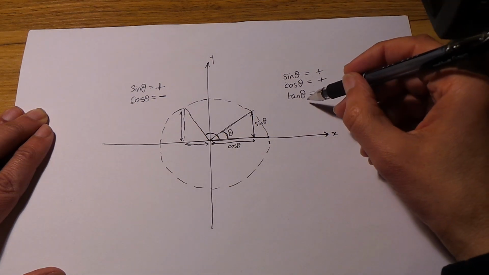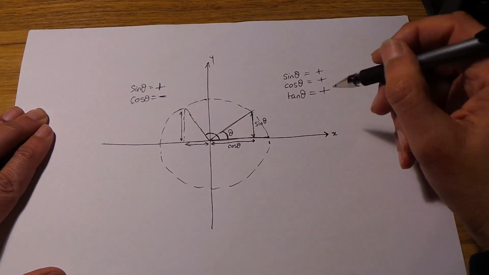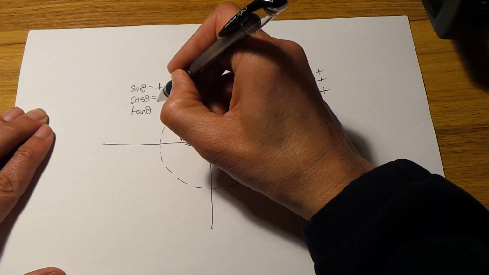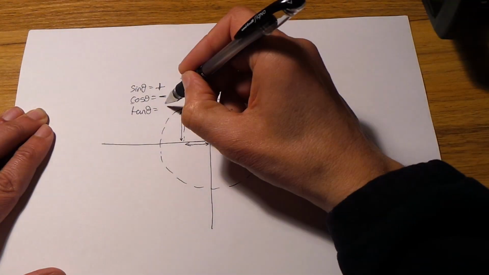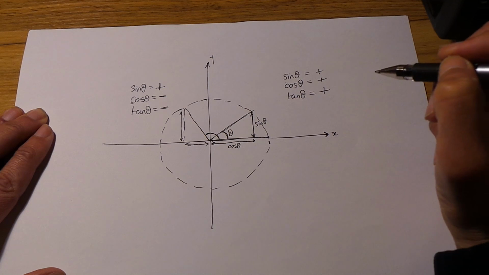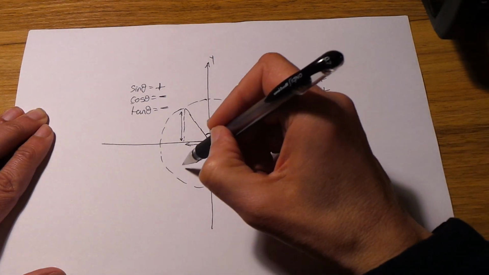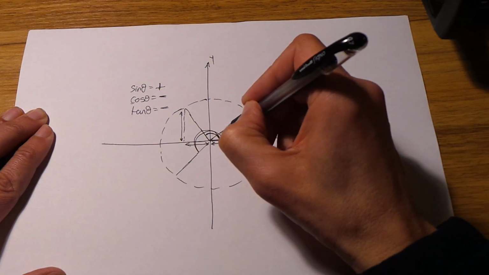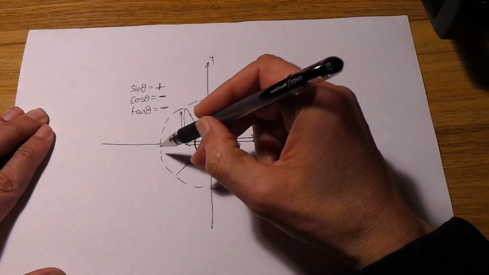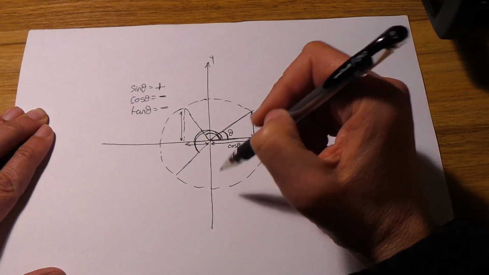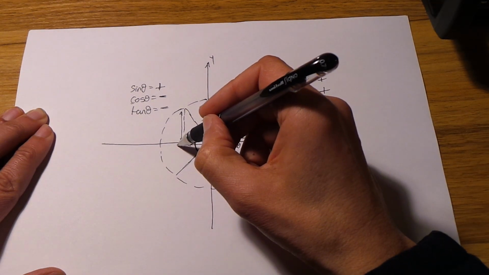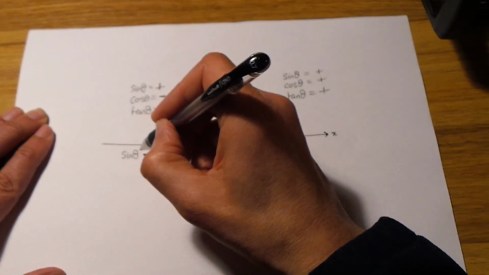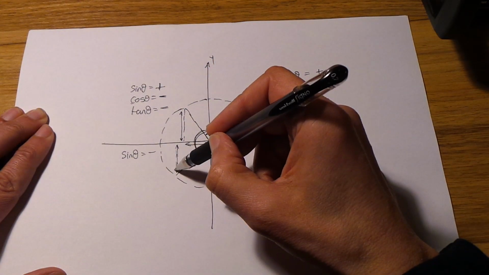So continuing looking at these then, the tangent of the angle, if it's in this quadrant here, is a positive number divided by a negative number. So tangent of angle theta in this quadrant is also negative. If we move into this third quadrant, so our angle is now this angle here, somewhere between 180 degrees and 270 degrees, then now the sine, our y component, is also negative.